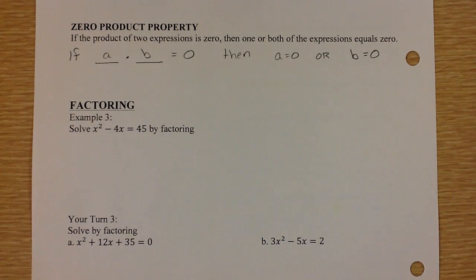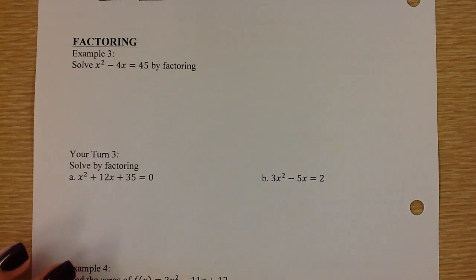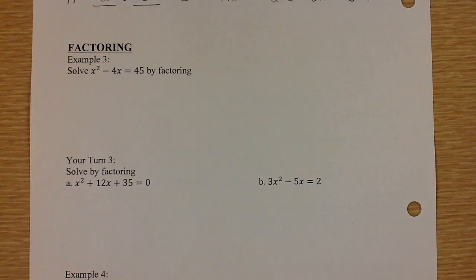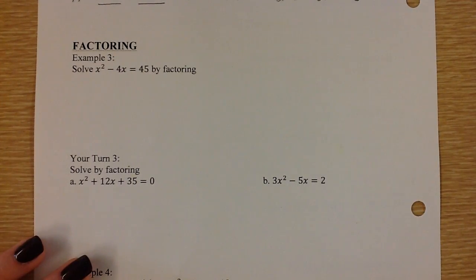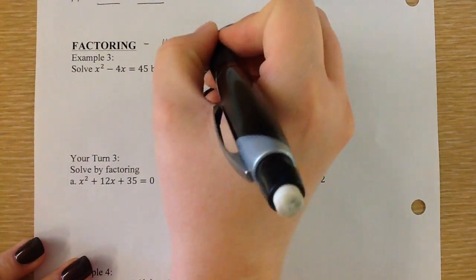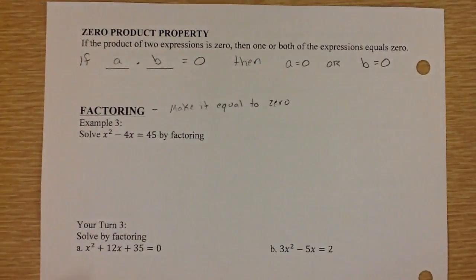We actually use this to solve quadratics, because we can factor them into the product of two things. So now we're going to move on to solving by factoring. This is why we did all that factoring practice before. First things first is factoring. You do it a lot like solving by graphing. First, you need to make it equal to 0, because I need to multiply two things and get 0.